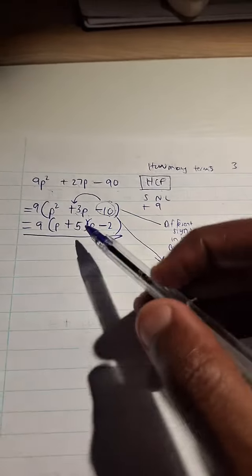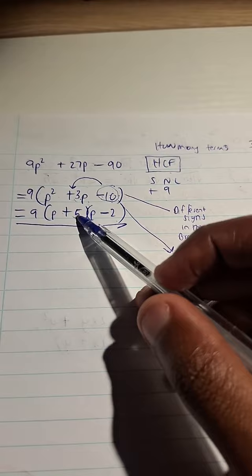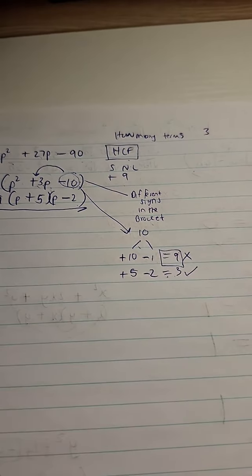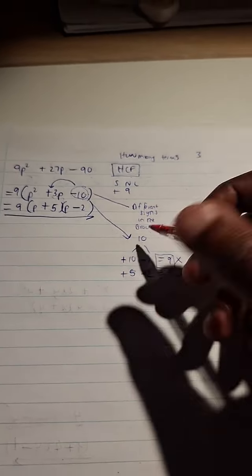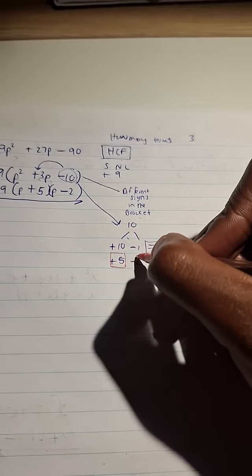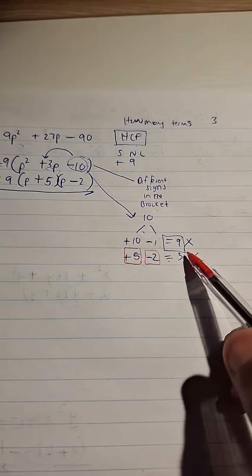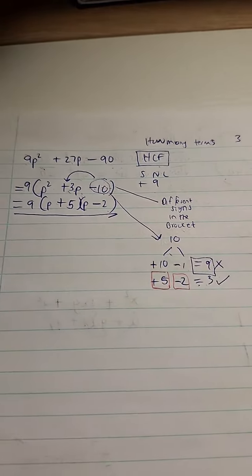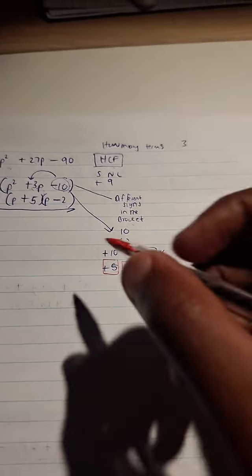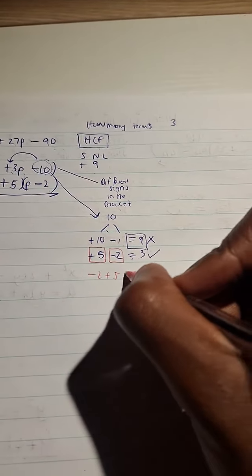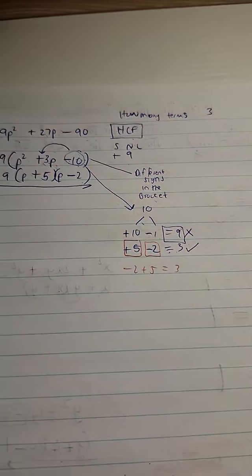All right. So that's why I put 5 in one bracket and negative 2 in the other bracket, because I can clearly see that it is 5 minus 2 that gives us the 3, which is the coefficient of the p that we want. Remember guys, whether you say minus 2 plus 5, that still gives you 3.